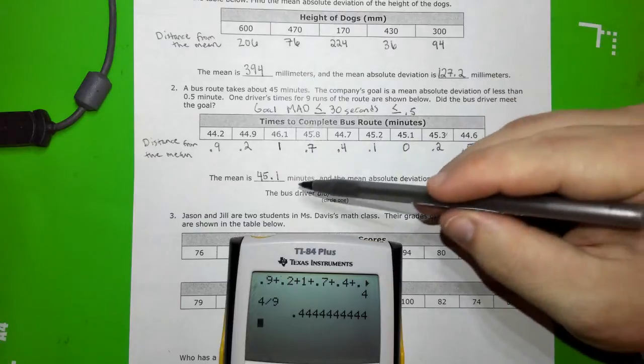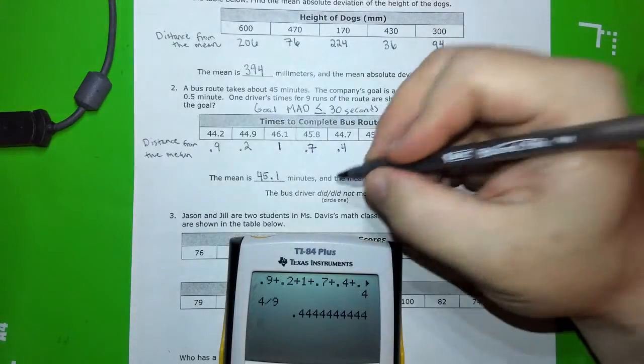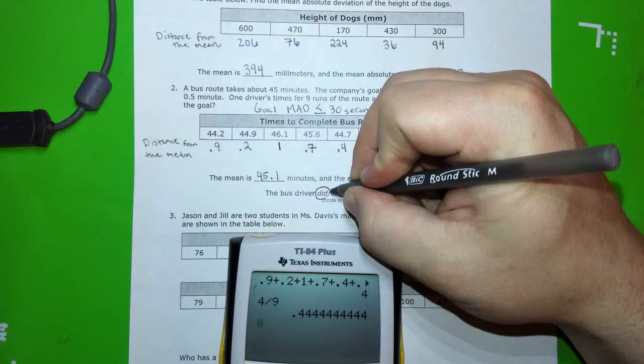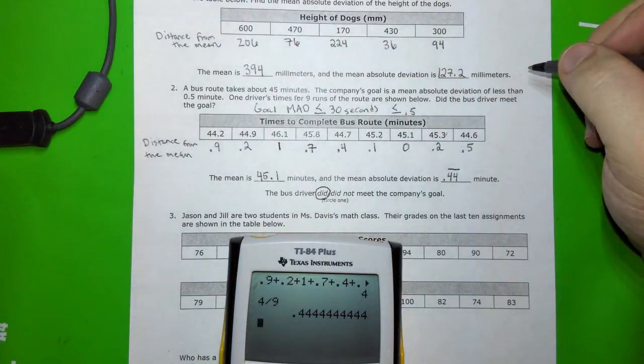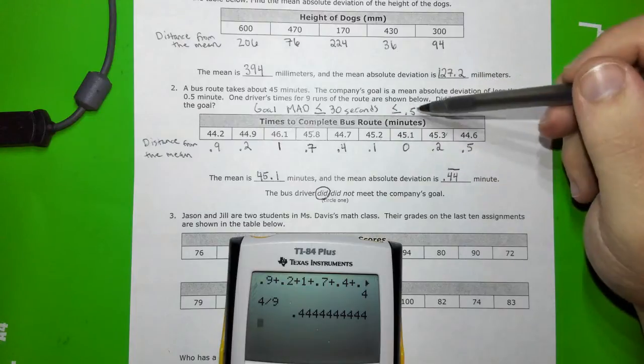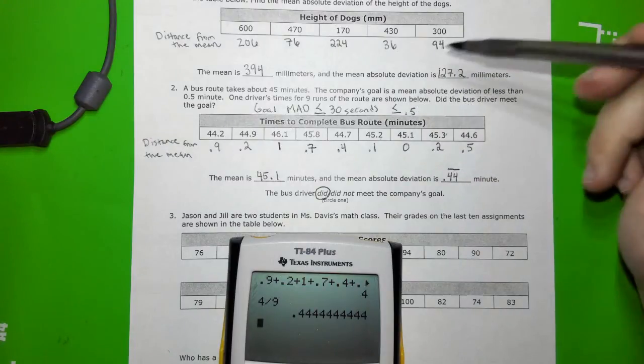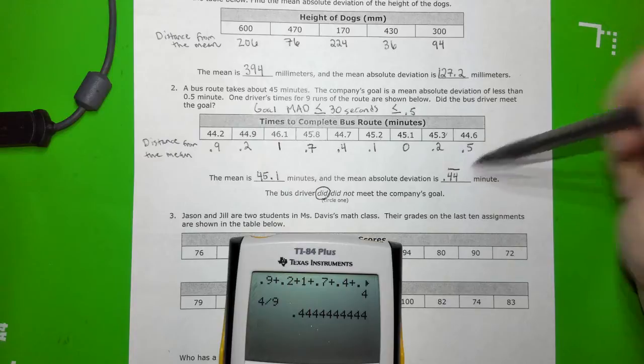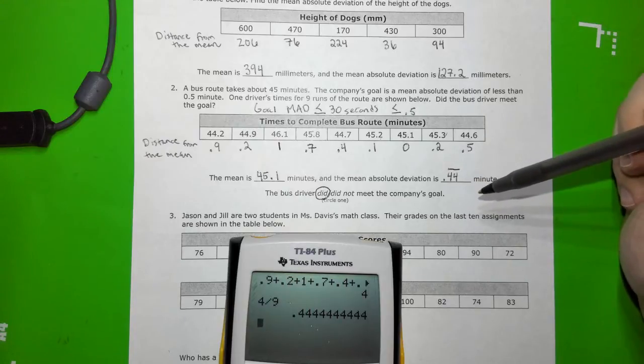It definitely is. So the bus driver did meet the company goal, because the company goal, remember, was to have a mean absolute deviation of 0.5 or less than 0.5, and we definitely accomplished that with 0.44 repeating.